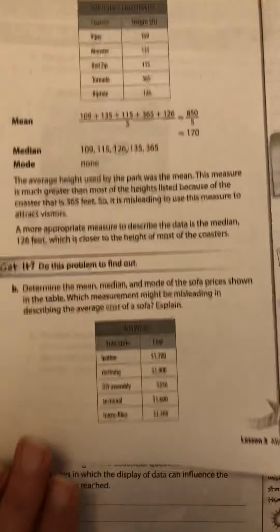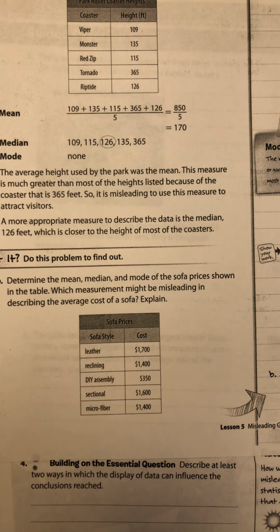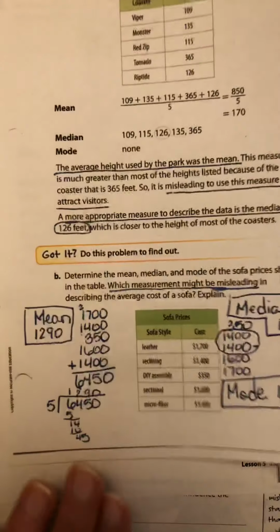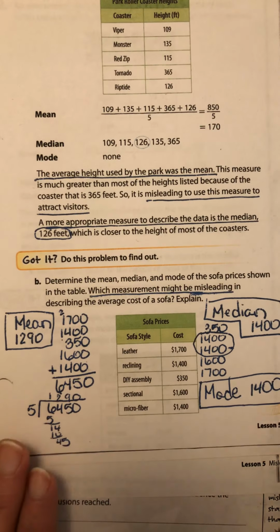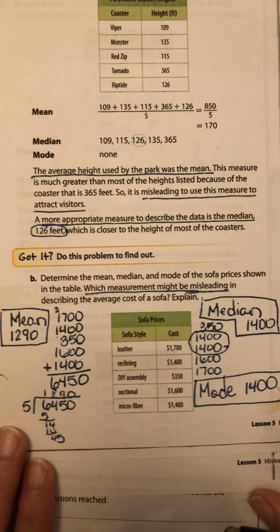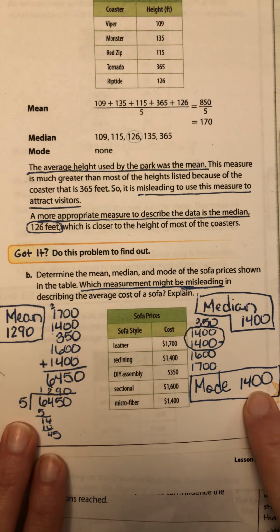So let's look at our example. Determine the mean, median, mode of the sofa prices. So I've already done this. I'm going to slip this right here. Our mean was $1,290. Our median is $1,400. Our mode is $1,400. Okay, which measurement might be misleading?